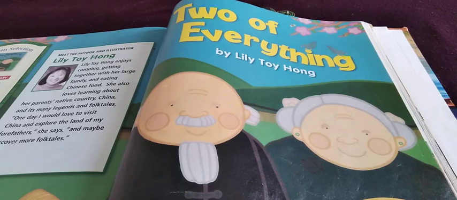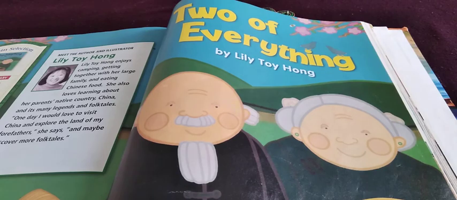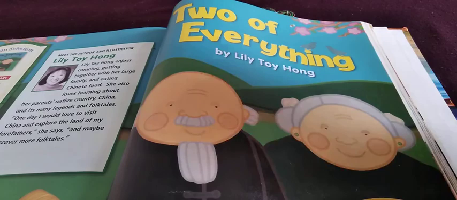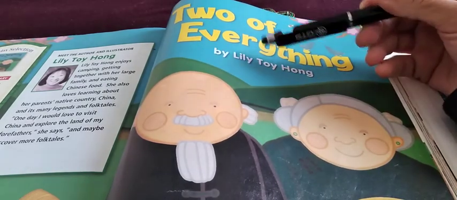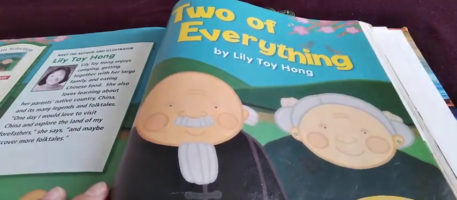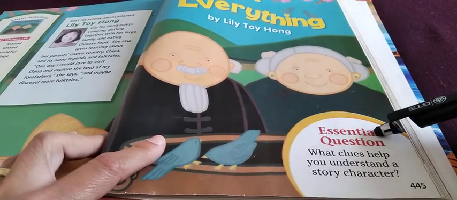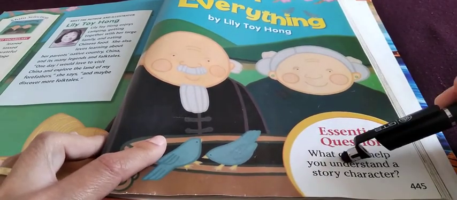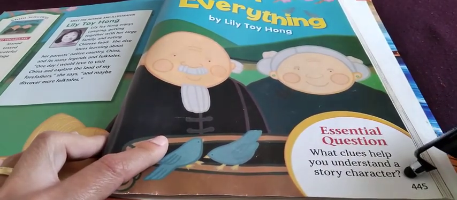Hoda. Today the English lesson for grade 2, we are going to read a Journeys story from volume 2.2. Okay, the title of the story is Two of Everything by Lily Toy Hong. Essential question: what clues help you understand a story character?